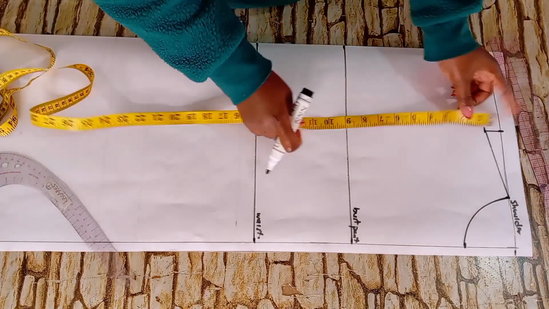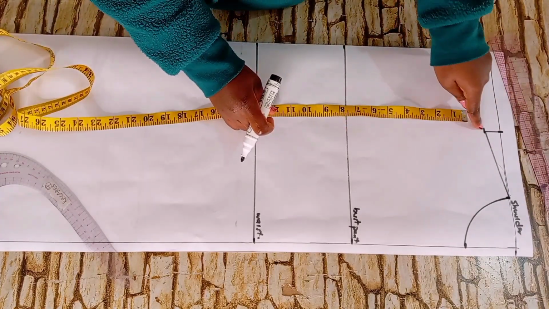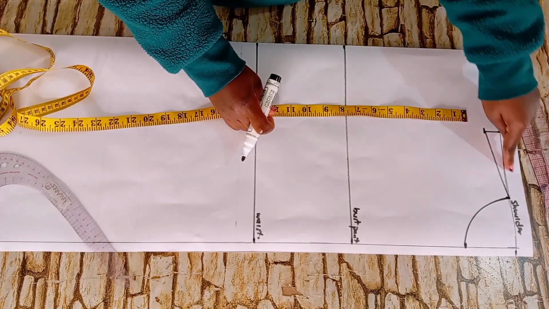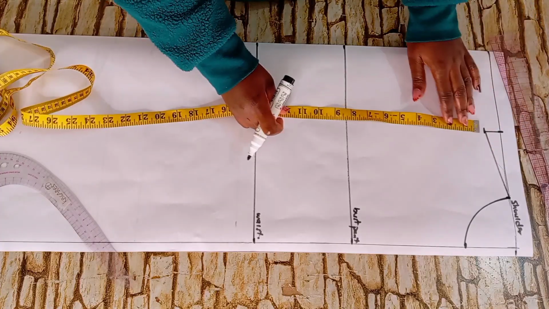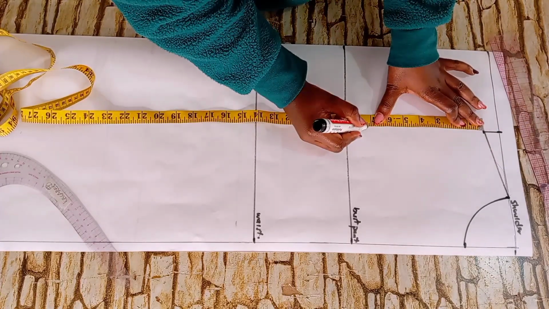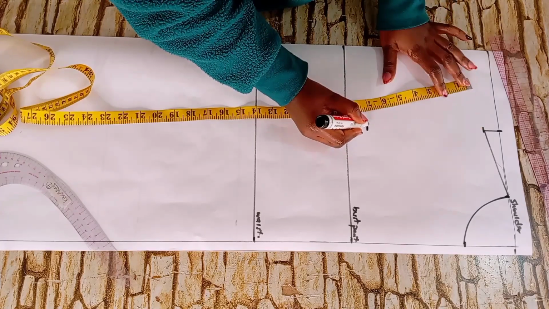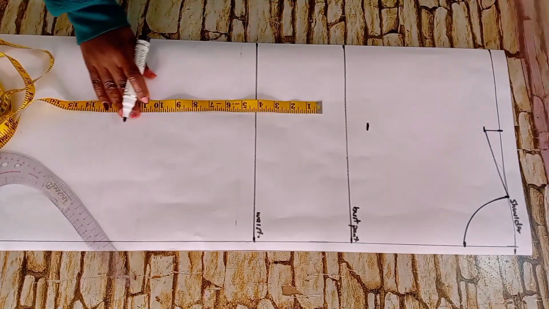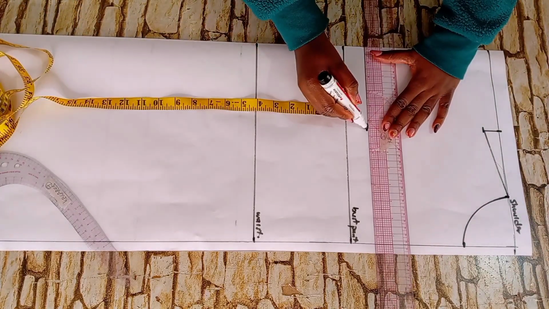This is how I'm going to put my tape rule. Now I will be using this line; I'm not using this line anymore. This is where I'm going to be taking my 7.2. So my 7.2 line is here. Let me just square it out.